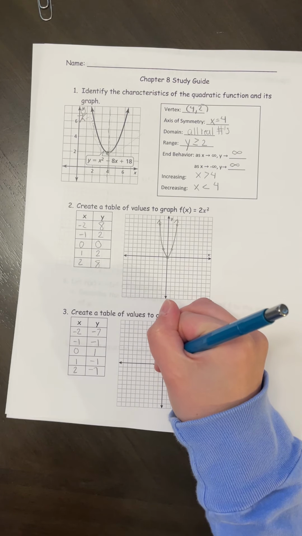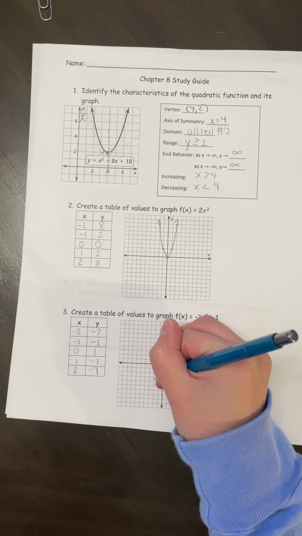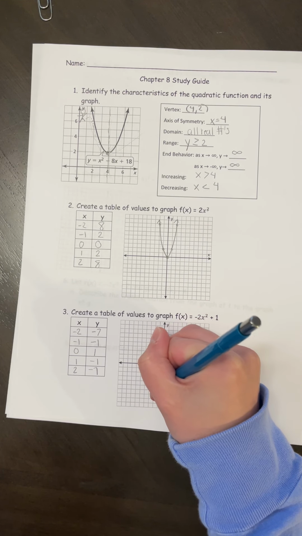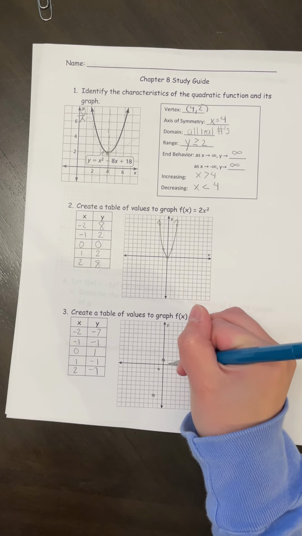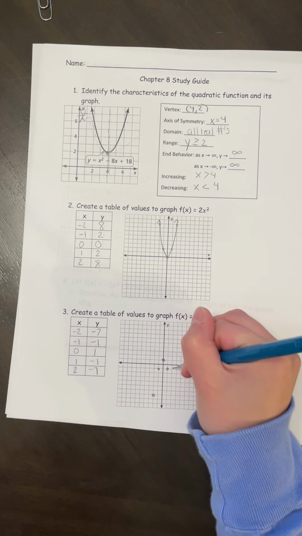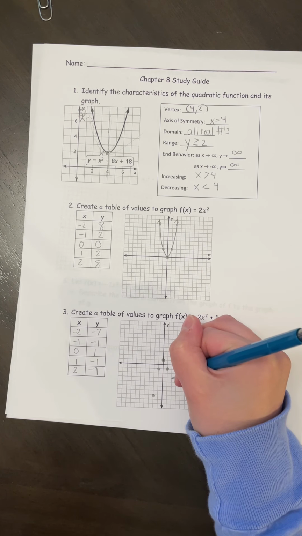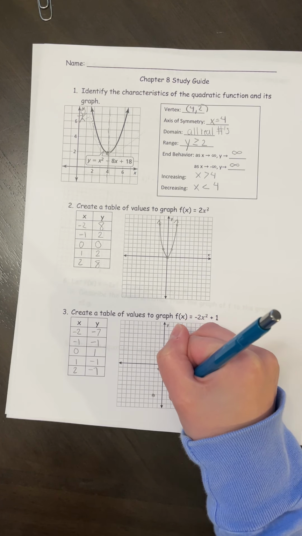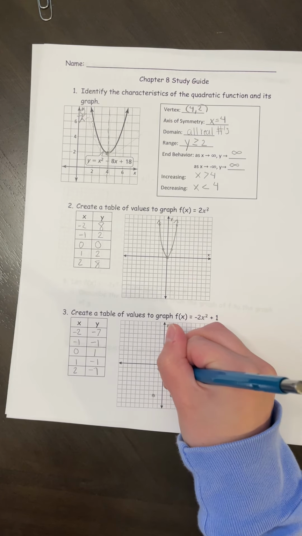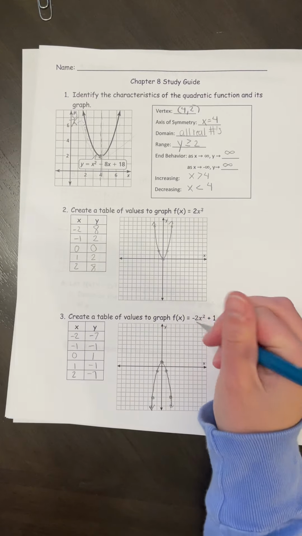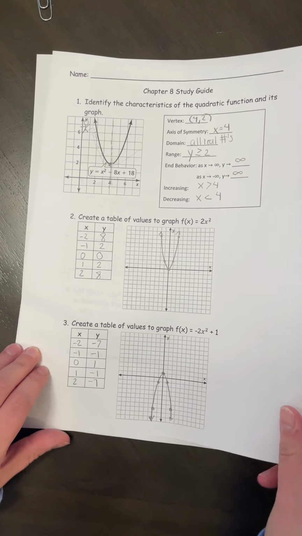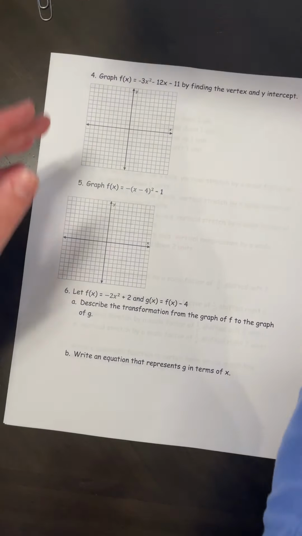Plot your points. (-2, -7), (-1, -1), (0, 1), (1, -1), (2, -7). It's a downwards parabola, which makes sense because there is a minus sign in the front. Okay, next.